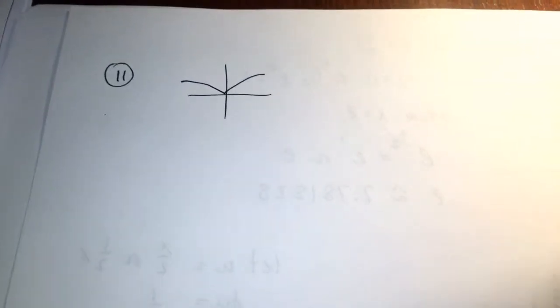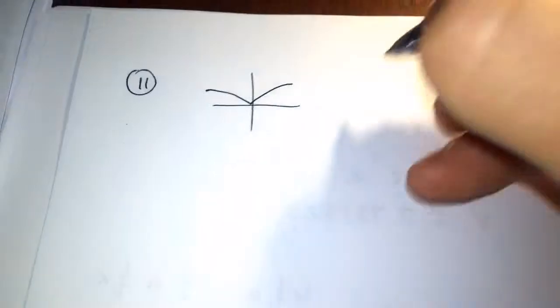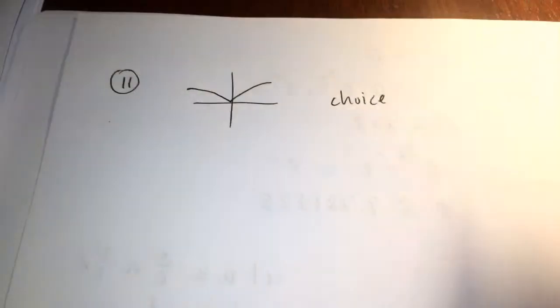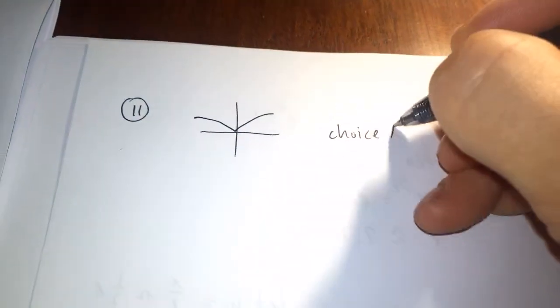For number 11, I understand that you wouldn't be able to use your calculator, but something to think about here is that the graph looks like this. And again, I understand that you can't use your graphing calculator. Basically, because of that kink at 0, it's not differentiable at 2. Or excuse me, it's got a kink at 0, but they're talking about x equals 2.